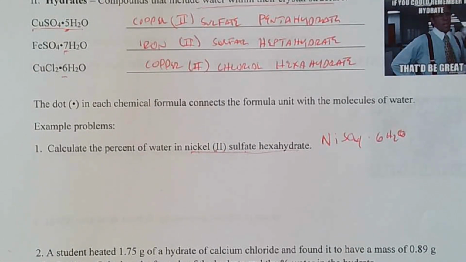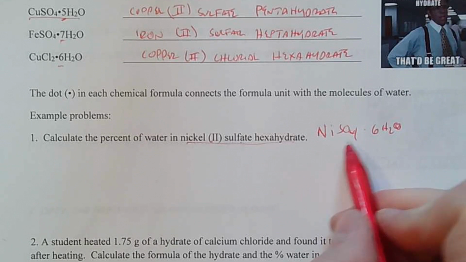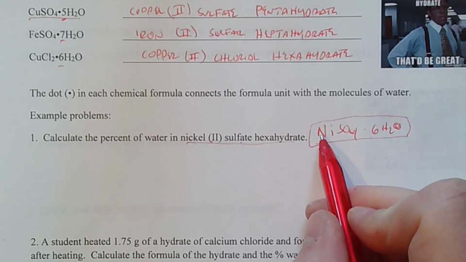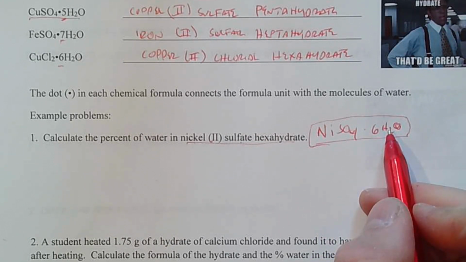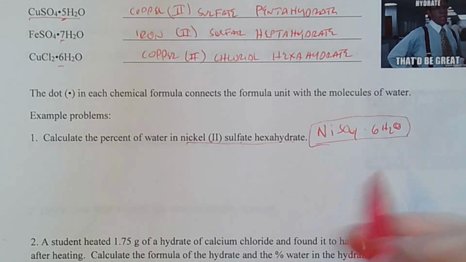One common use of percent composition is when we want to figure out how much water would be part of the hydrate. And remember, percent is the part over the whole. So the strategy for these problems is I need to figure out what the entire weight, basically the molar mass, of nickel 2 sulfate hexahydrate is, and then figure out how much 6 waters weigh, and then divide the two.